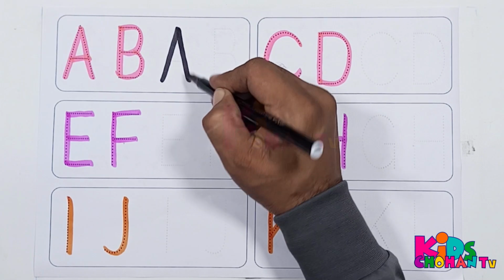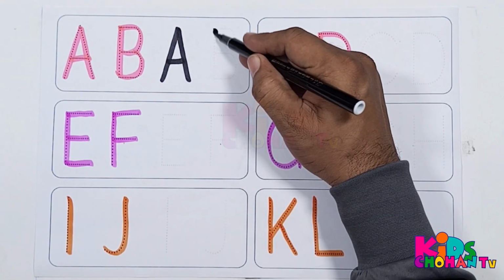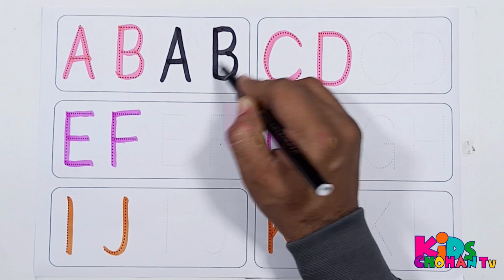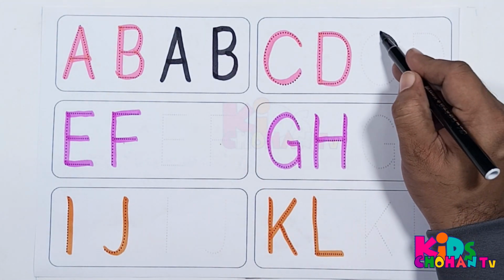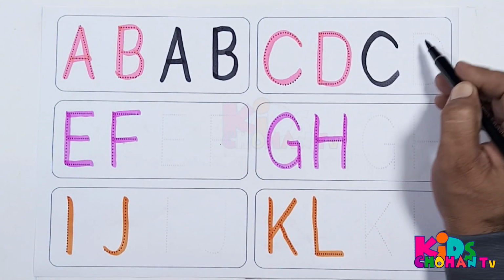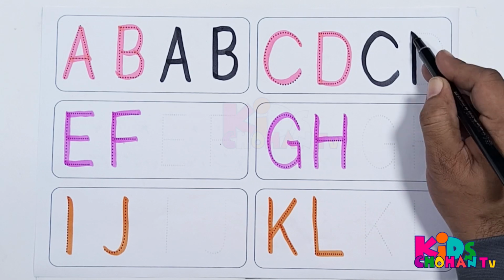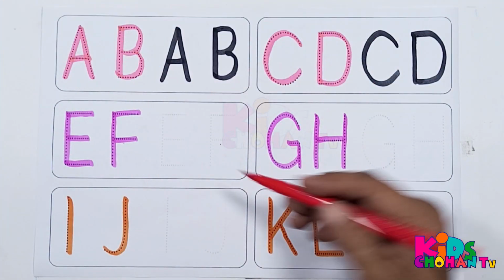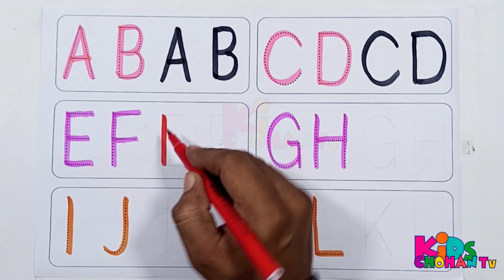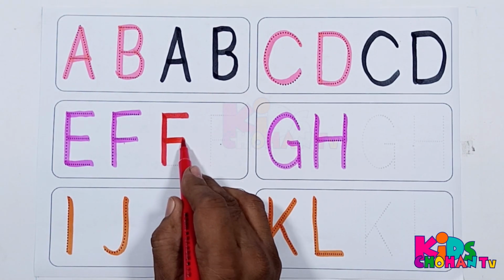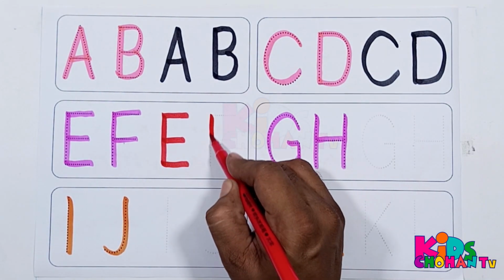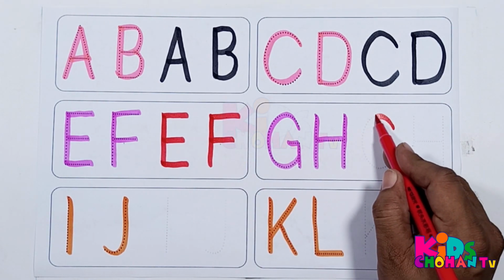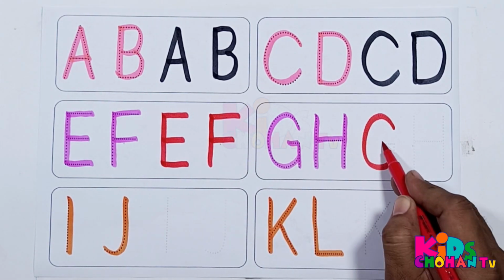This is letter A. Letter B. This is letter C. Now kids, we are tracing letter D. Red color. E. This is letter F. Now we are tracing letter G.